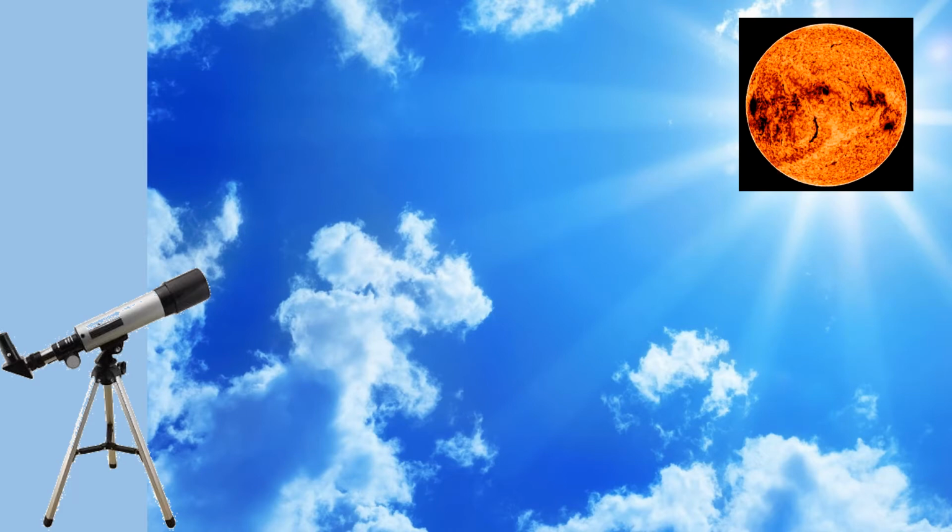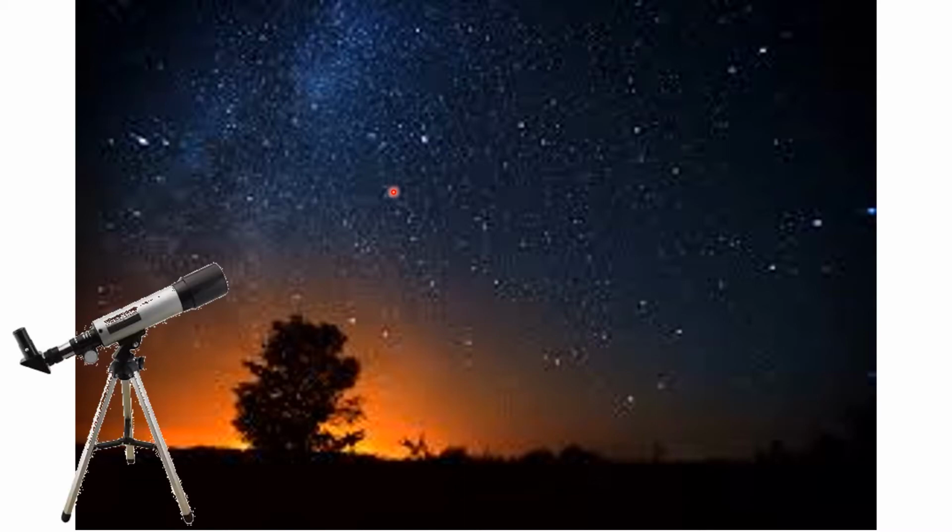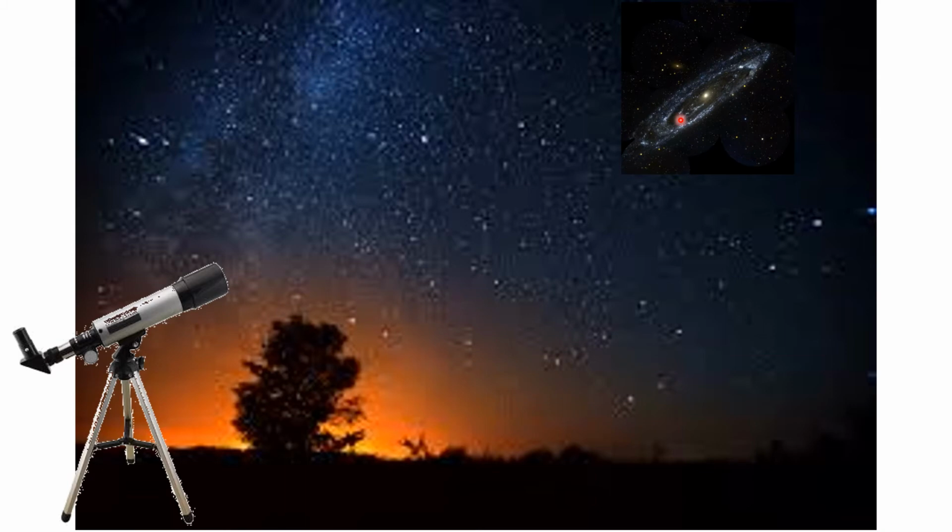Even the night sky, you see tiny dots in the sky, which are the stars. But if you look through a telescope, the stars and galaxies look like this, close by, and you can study them. Have you ever seen something like this in the sky just looking at it? No, it is because of the telescope that you can see the stars, the galaxy, the planets, all like this close by.